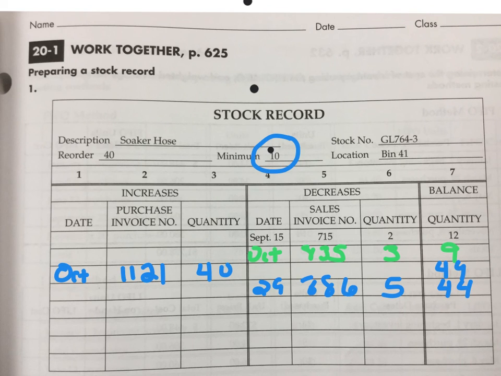And then it says on December 4th, so D4, we sold 3, sales number 912, 44 minus 3 is 41. Okay, that is all that there is to 20.1. Now go ahead and try the On Your Own.